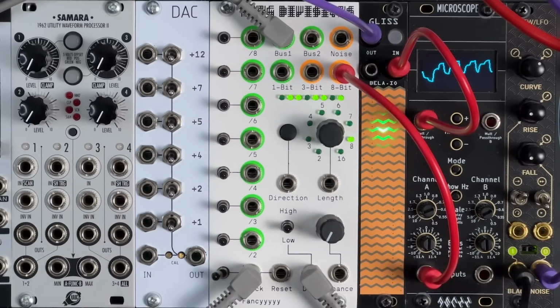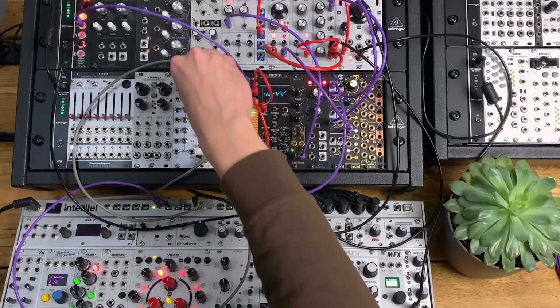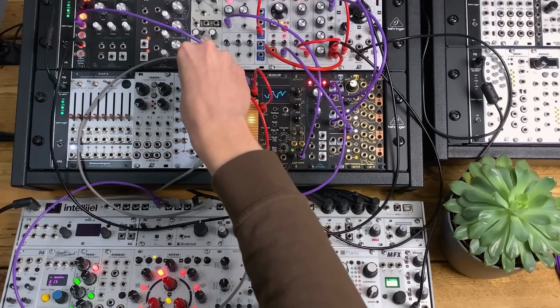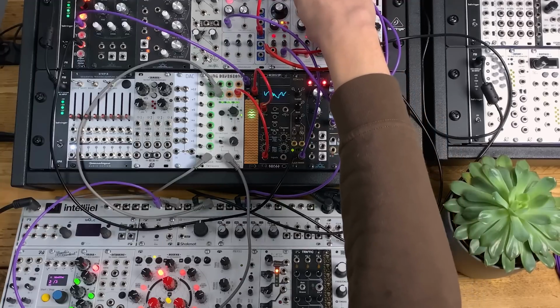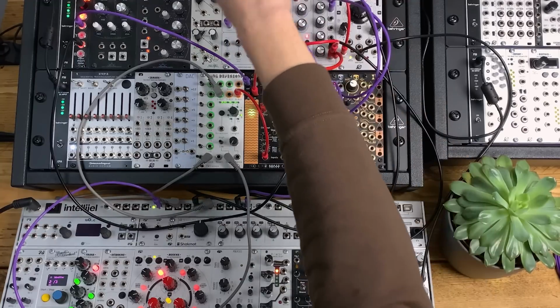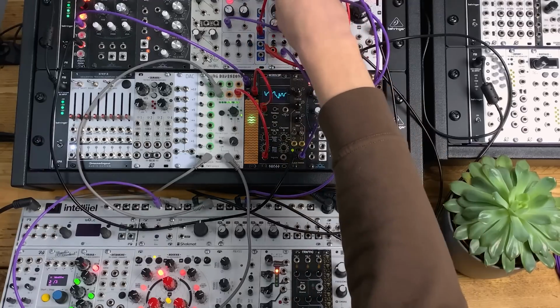And of course you could explore all sorts of combinations of divisions. And again, I think if you maybe go into the 1-bit, we get a much sparser pattern. Let's increase the decay time a bit here, filter it down a bit.